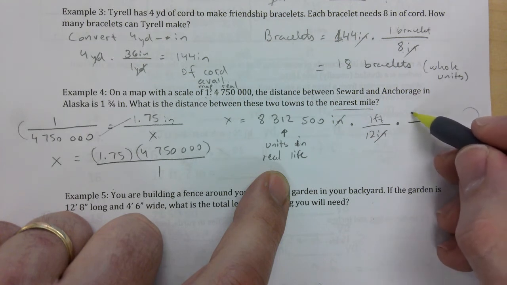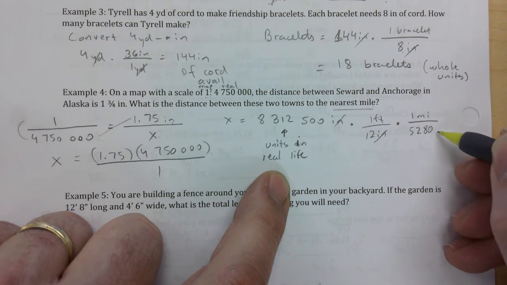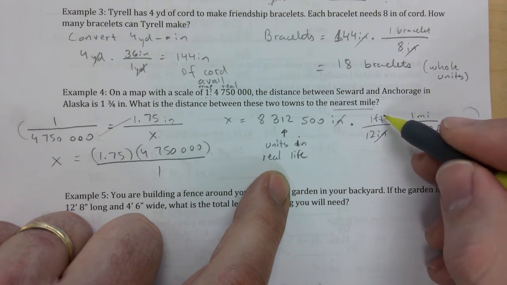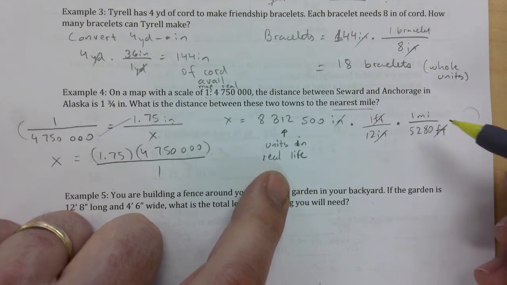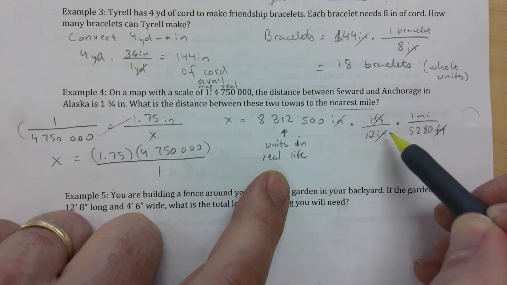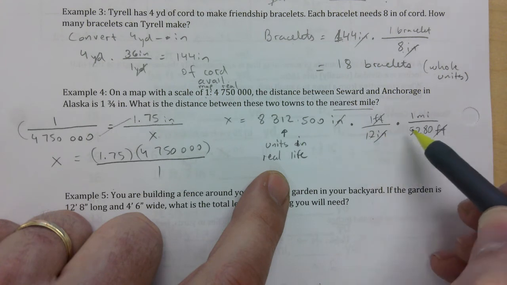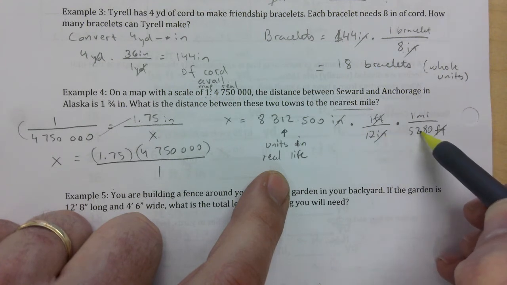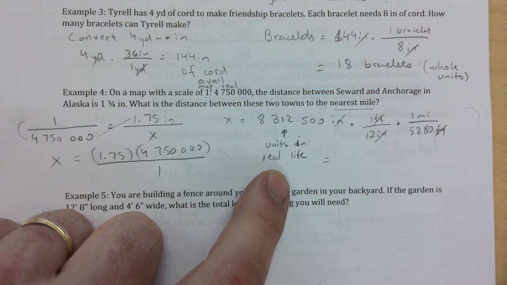I know that 1 mile has 5,280 feet. That's exactly how I want it, strategic with where I place the feet. So really it's just this divided by that, divided by that. You take that number, divide it, and then divide again to get it right. Let's see what we get.